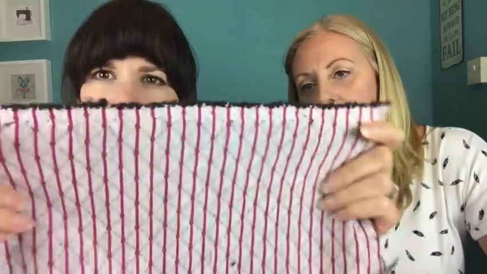This one doesn't have very much stretch at all. It's more like a sweatshirting. But I think it would look lovely in a nice little Astoria or Linden or something like that. You could play around with it. You could have the bodice in one pattern and the sleeves in another pattern.